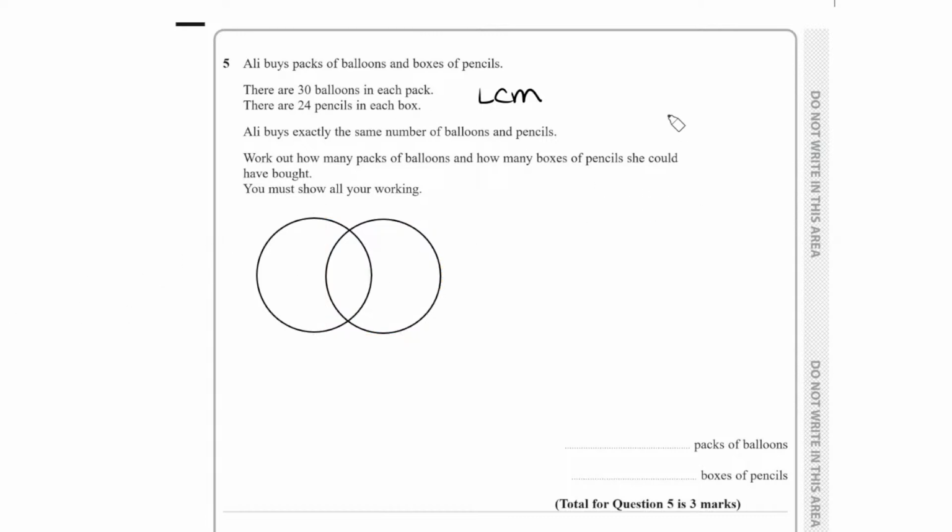I break them down into the product of their prime factors. That means factor tree. So 30, I divide by prime factors. Normally I start with 2 just because that's a prime number and it's quite easy to keep halving it until it's odd, and then I obviously go, well, that's 3 and 5.